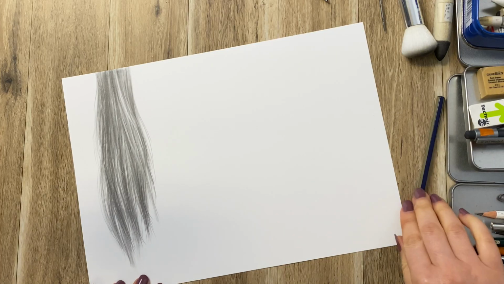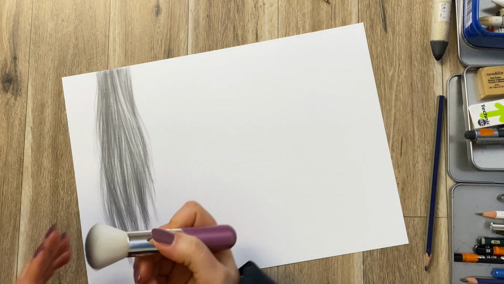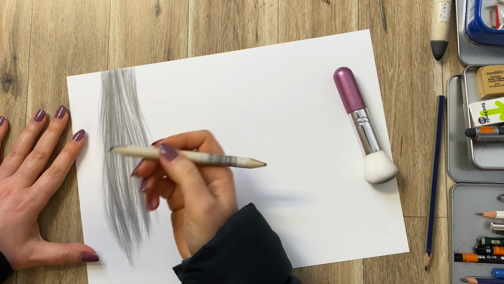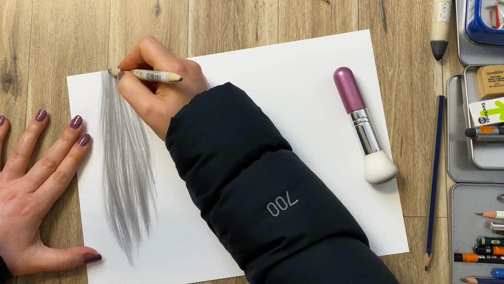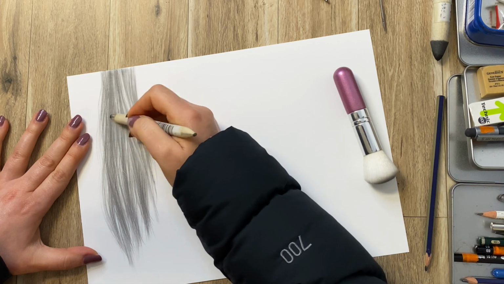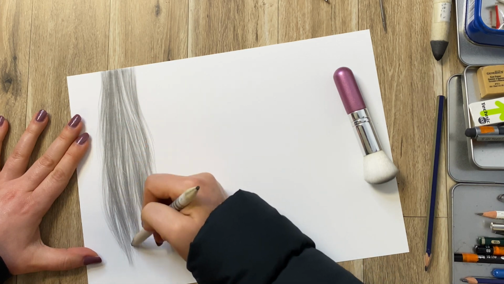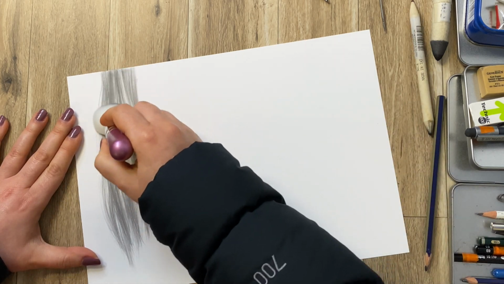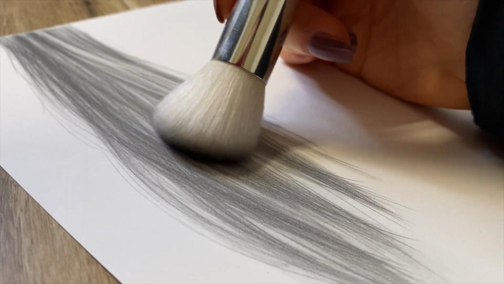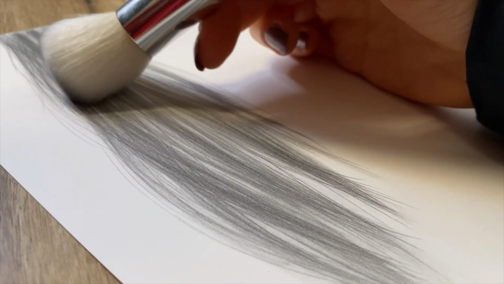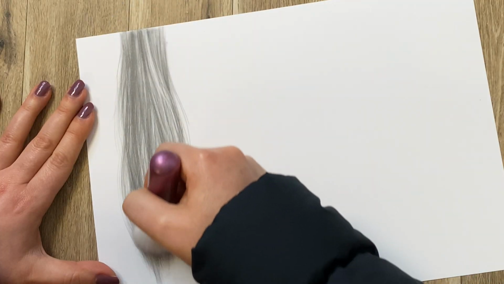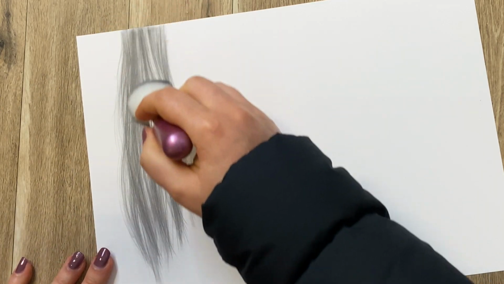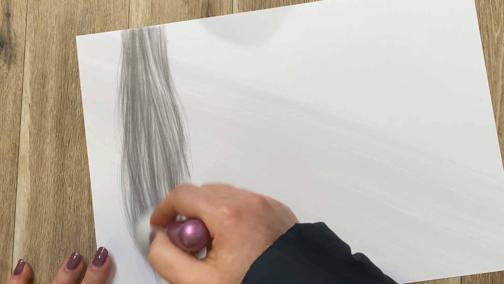And again, to avoid that really outlined look, you can use a really soft brush, or maybe a small smudge stick. With a small smudge stick you can go into little areas like this, and with a brush like this you can just really softly go over and soften it. It would not give you a really smudged-in look, but it'll give you a really softened look.